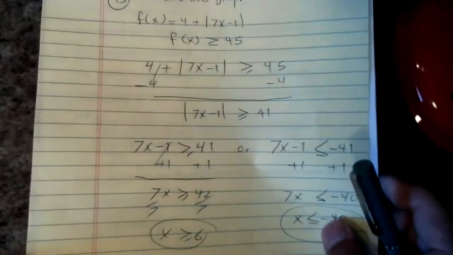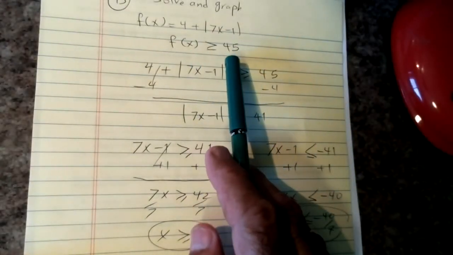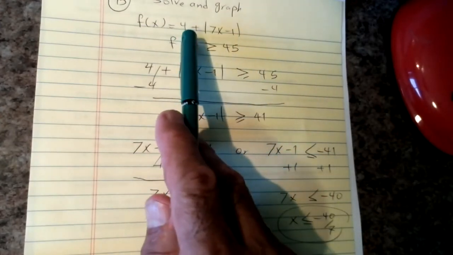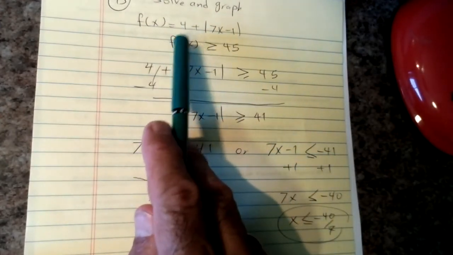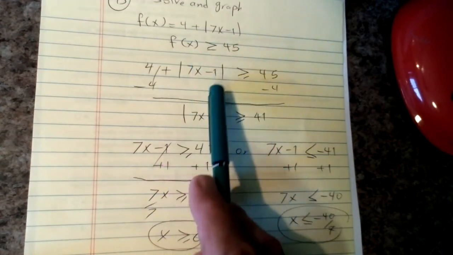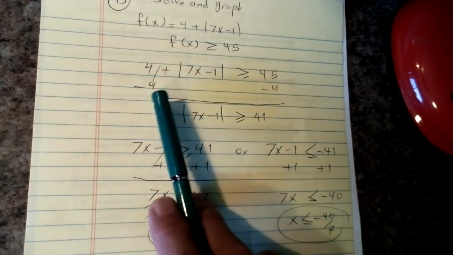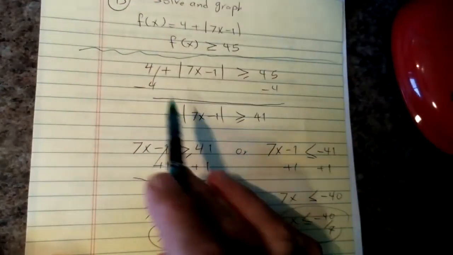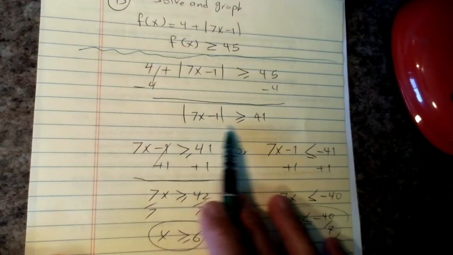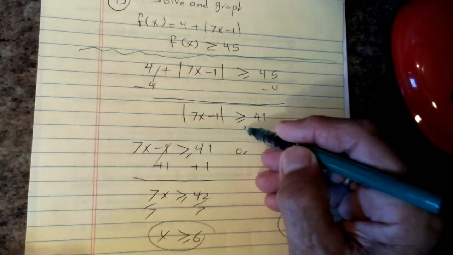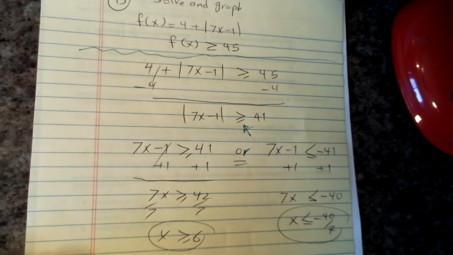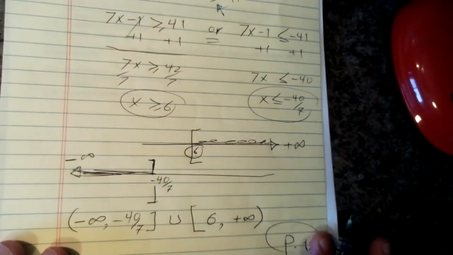The last problem, they're saying that f of x is greater than 45. What is f of x? The whole thing is f of x, right? So that means take this f of x, which is 4 plus the absolute value of 7x minus 7, greater than 45. Now you need to solve this inequality. To solve that inequality, first we move 4 to the other side, and see what's the symbol? Greater, so it's or. And then you could follow the solution for that.